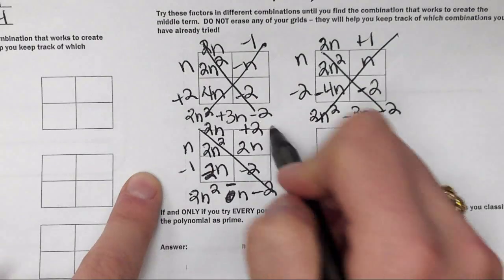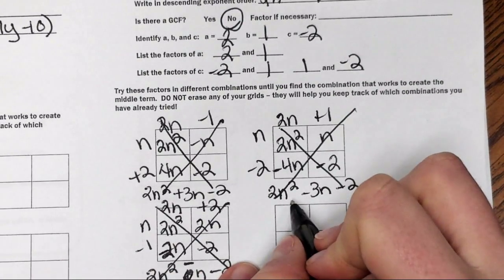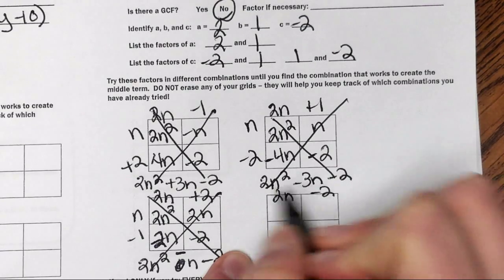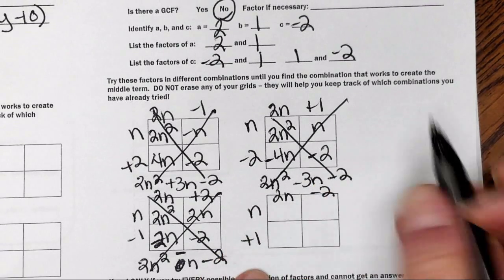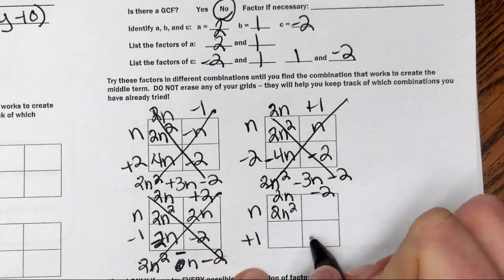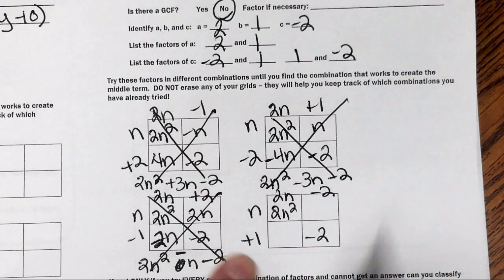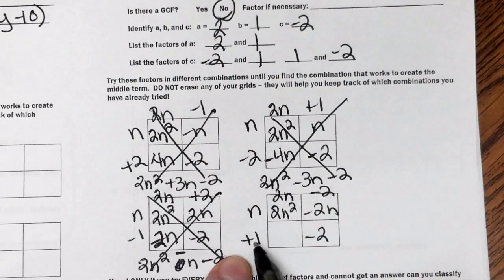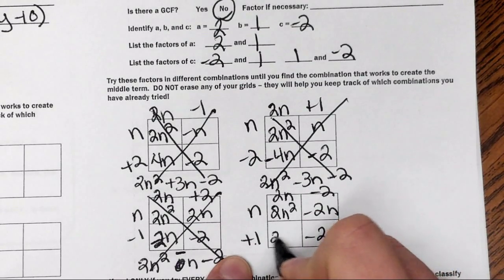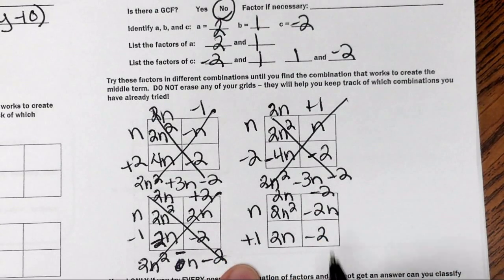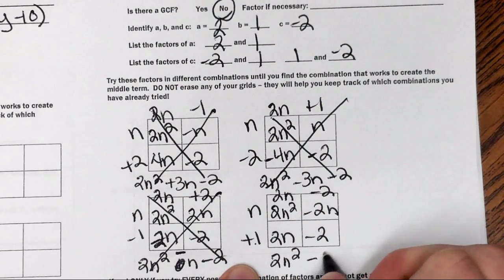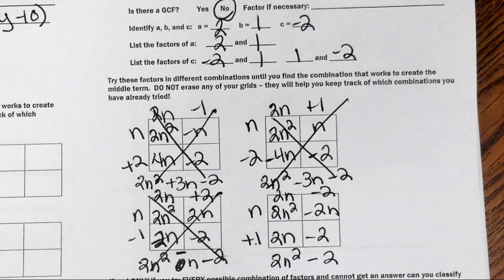All right, across the top. One more time, we have one more combination. We have a 2n minus 2, and we have an n plus 1. So this gives us a 2n squared here and a negative 2 here. Negative 2 times n is negative 2n. 2n times 1 gives me 2n. So altogether, this is going to give me 2n squared. These two will cancel out, minus 2. And that's also not what I wanted.